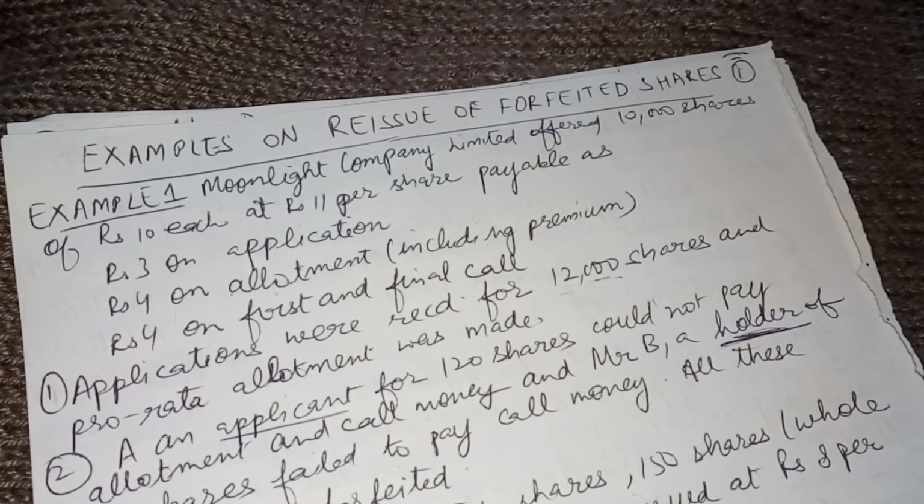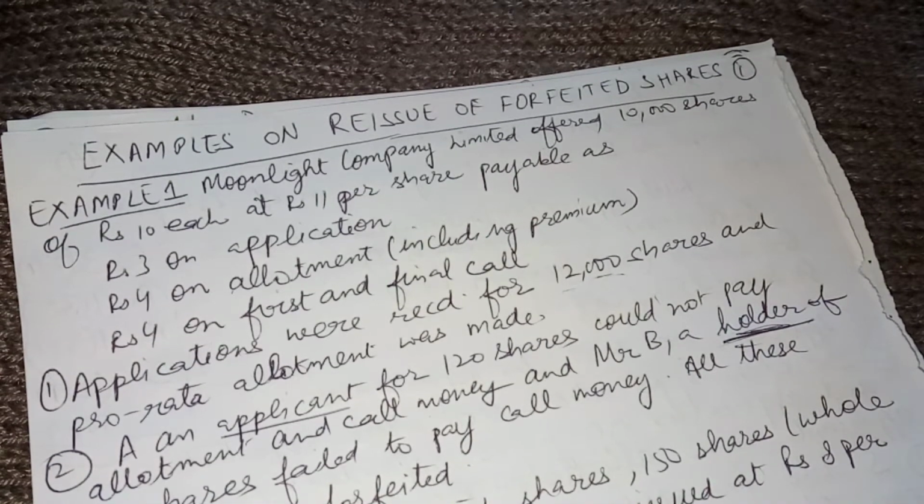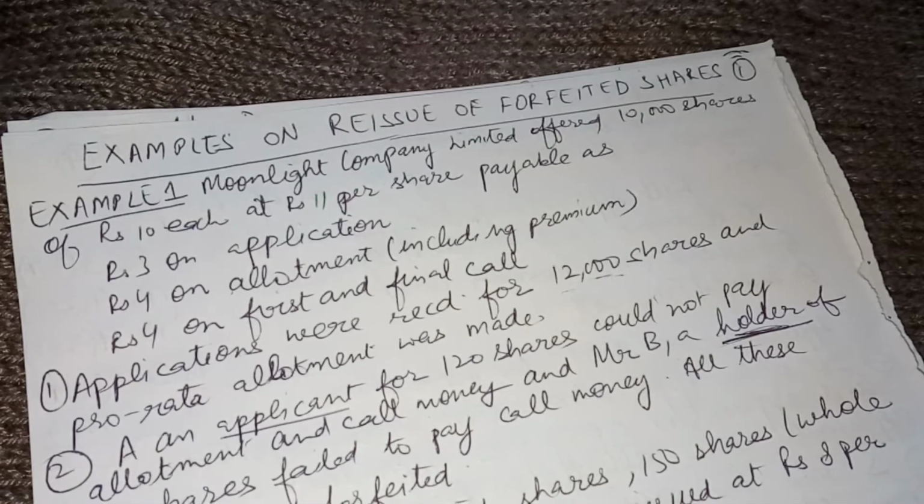As you all know, a very important chapter, share capital, is going on, and we did reissue of forfeited shares in the previous video. In this video, we are going to do some more practical examples so as to make the concept clear in depth.